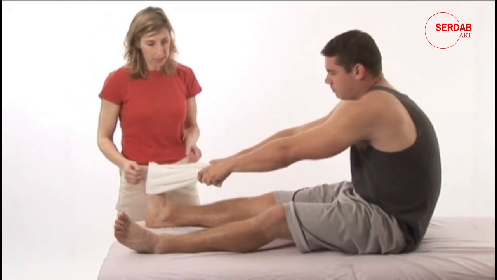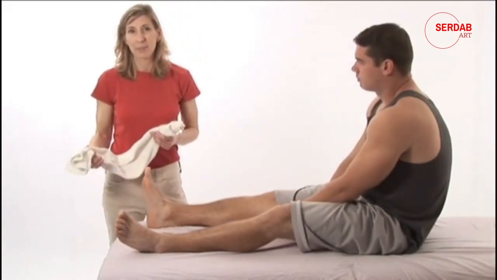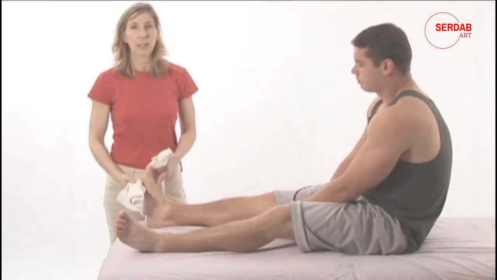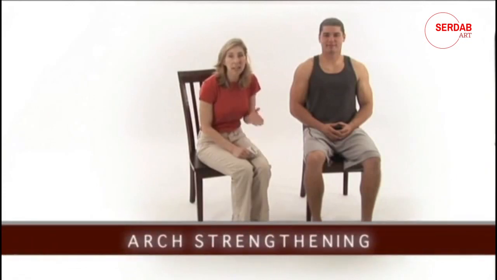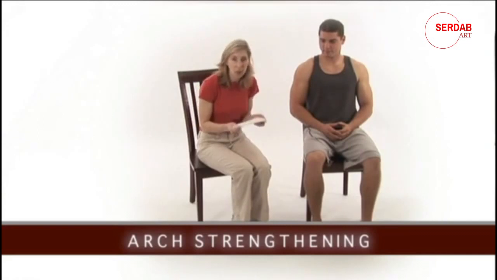Good, and release. So you want to have them do that at home 2 to 3 times a day. And now I'm going to show you a strengthening exercise for this area. To help strengthen the intrinsic muscles of the foot and lend support to that arch, we're going to have Justin go ahead and pick up items with his toes.